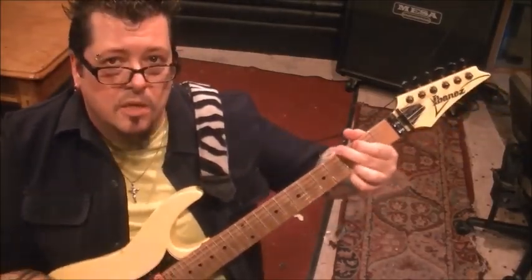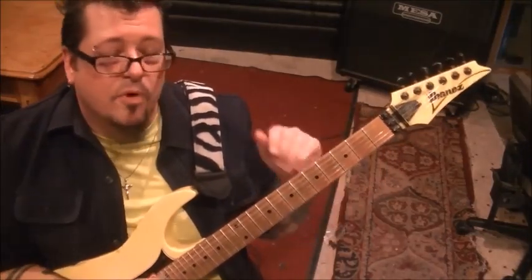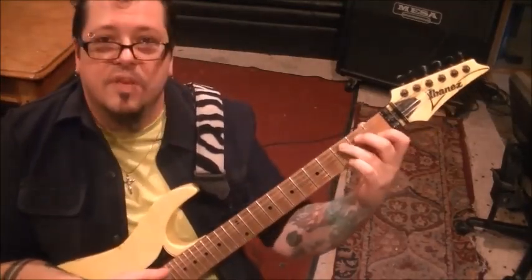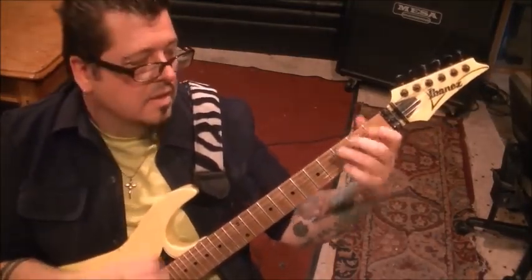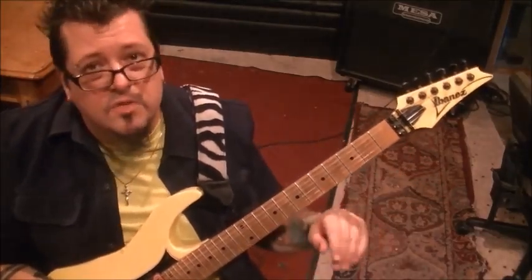G, A minor, B minor, and the 4th note was a C. The 4th note is a major always, so we can go to C major. Right there you can have a song built off the diatonic chords in the key of G major. Watch.